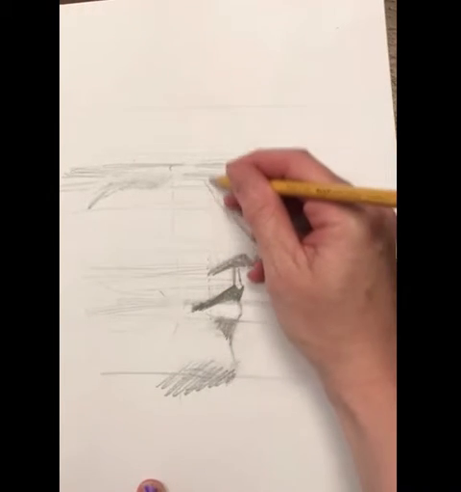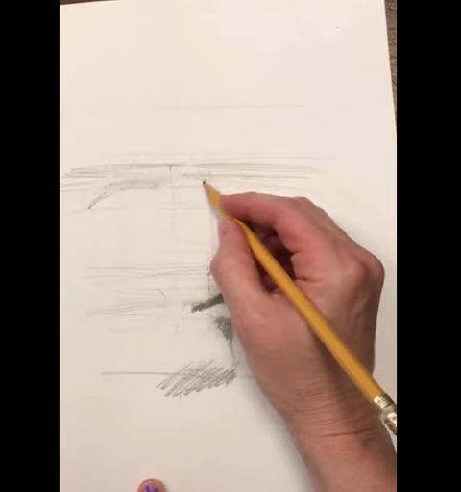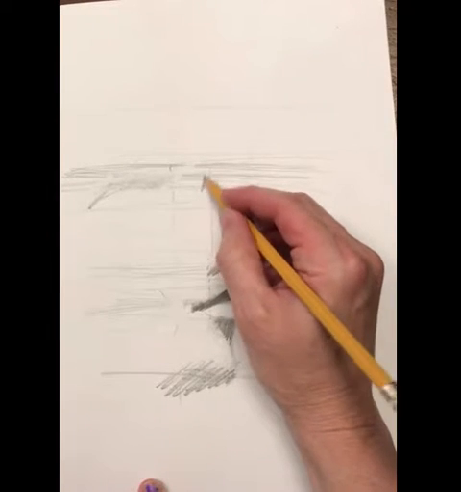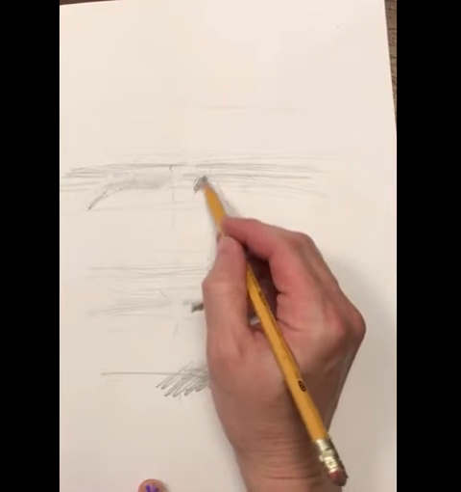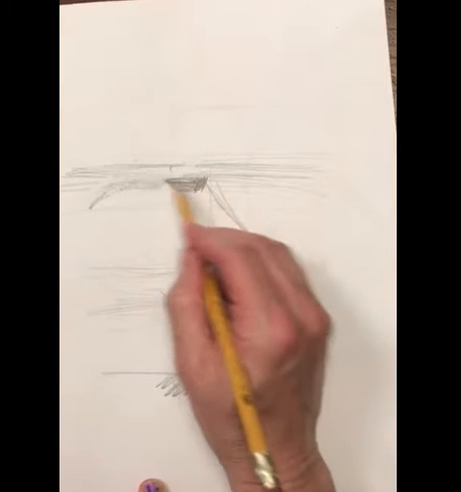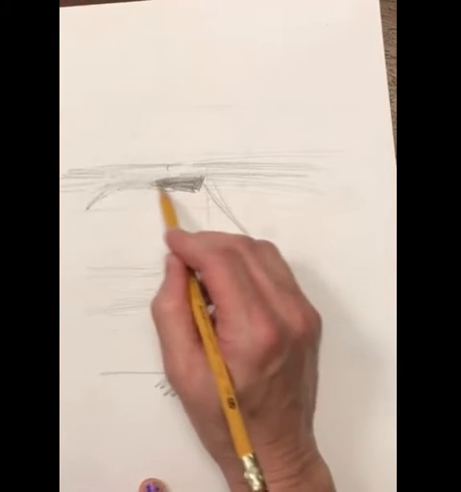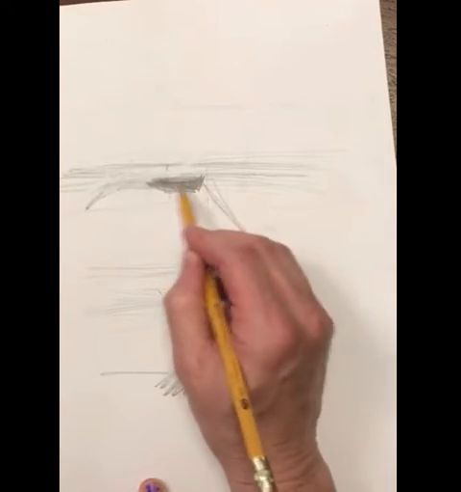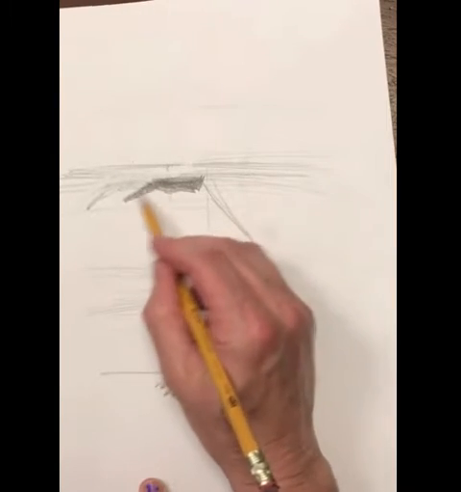Now I'm observing that the front of the eyebrow actually is over the nostril hole. Okay, so I'm going to move that all the way over. So as you go to put these shapes in, now that we've started, we've got the relationship of the mouth and the nose. Make sure everything else relates back to them as well.